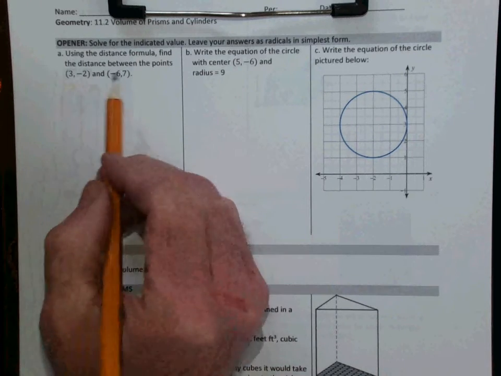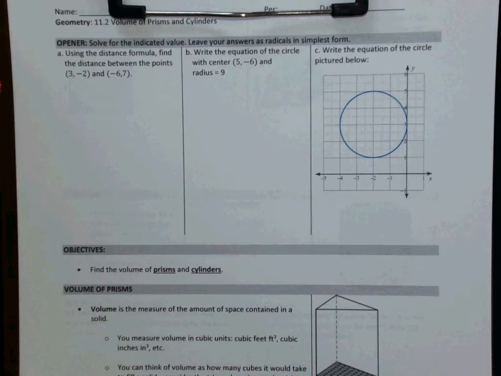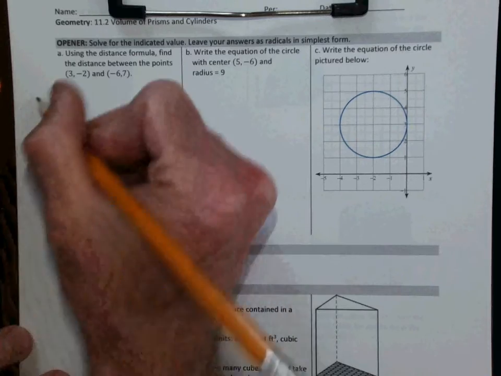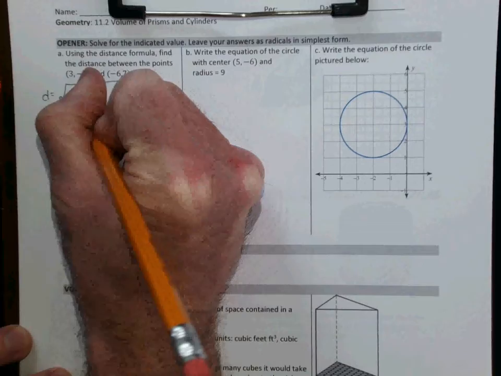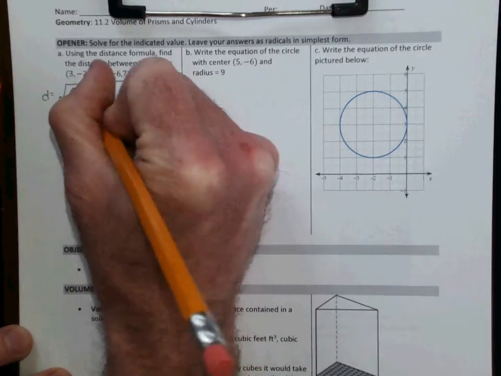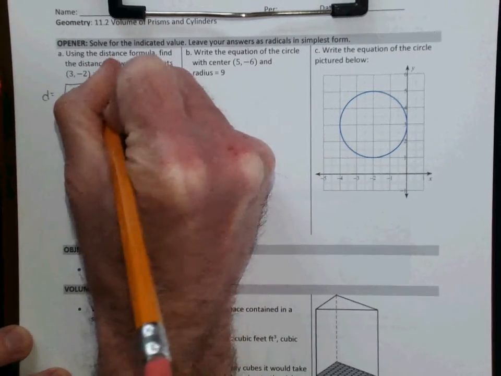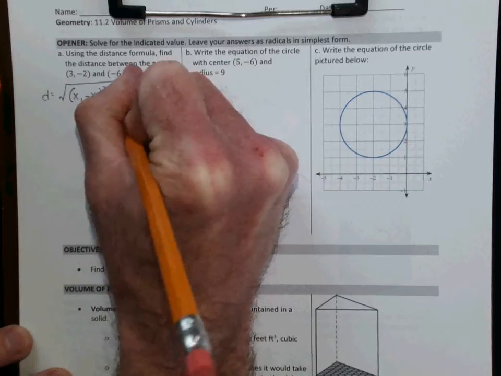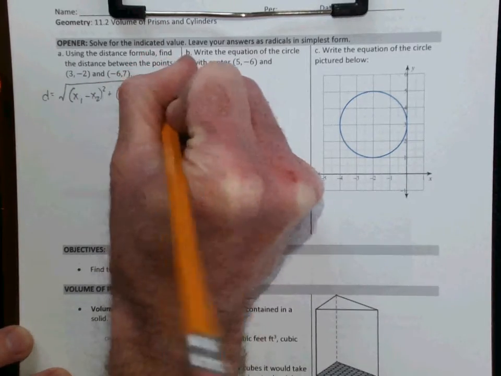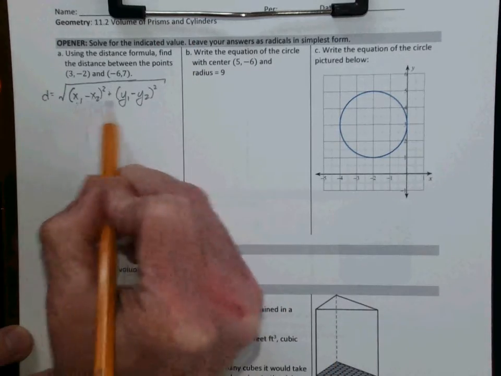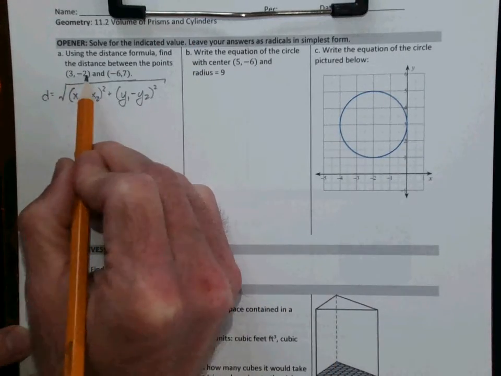So using the distance formula, find the distance between the points (3, -2) and (-6, 7). The distance formula is the square root of (x1 minus x2) quantity squared plus (y1 minus y2) quantity squared, where the subscripts 1 and 2 are talking about the points.